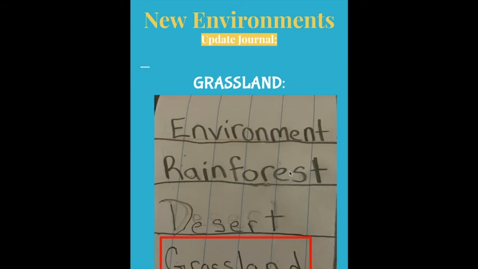Our new environment is a grassland. You will have 1 minute to update your journal and add grassland under desert.